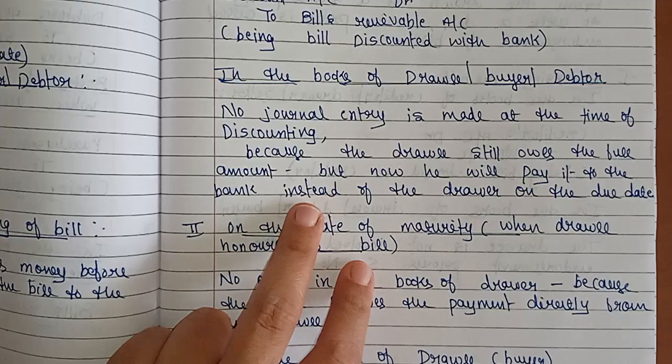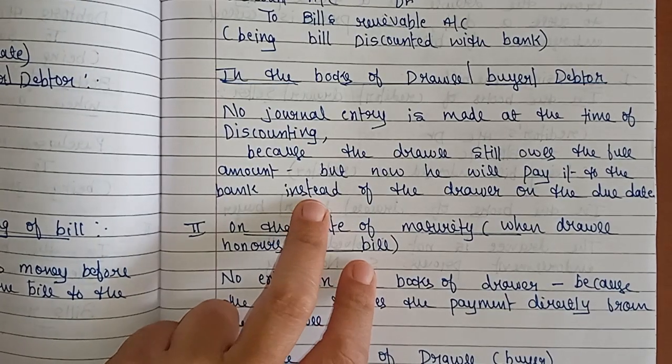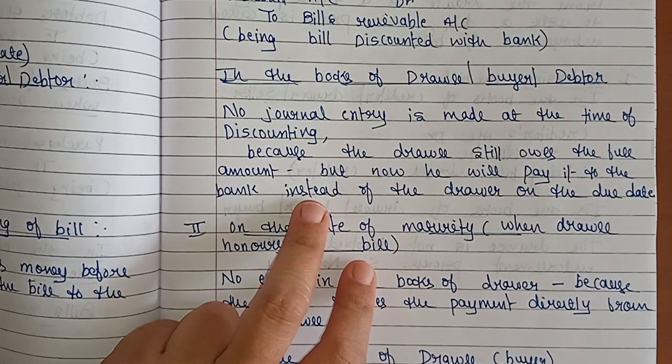Clear? Now this drawee, he will not pay the full amount to the drawer because the drawer already took the bill to the bank and got it discounted, right? And he already received the money from the bank. Who? Drawer. Now drawee, again he will not pay the amount to the drawer. That is why here there is no journal entry. He will pay it to the bank instead of the drawer on the due date.